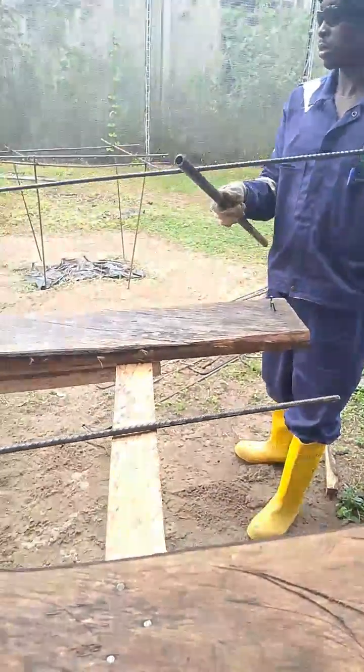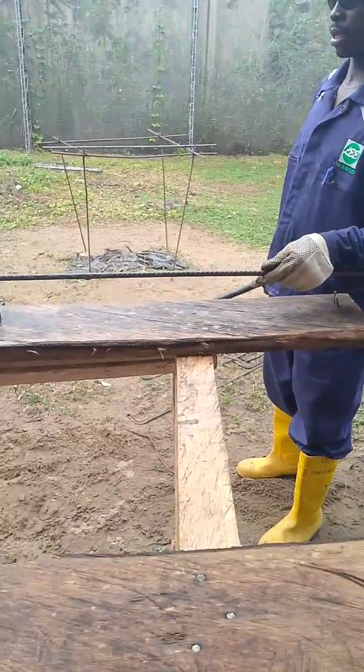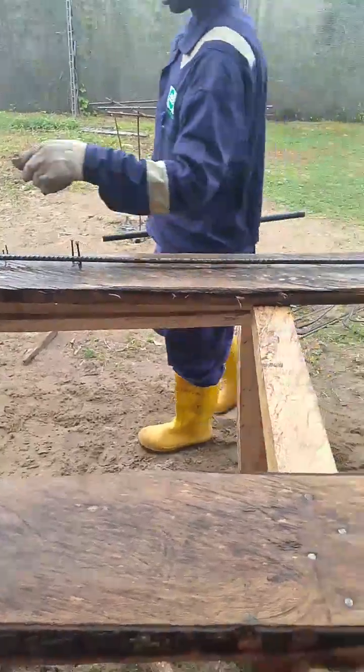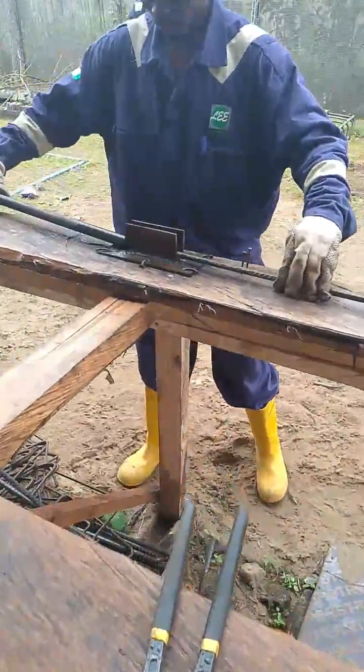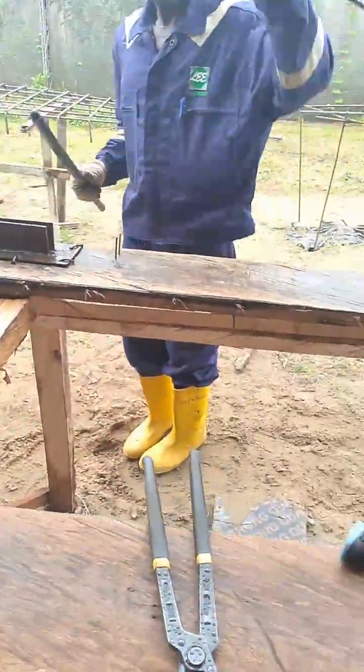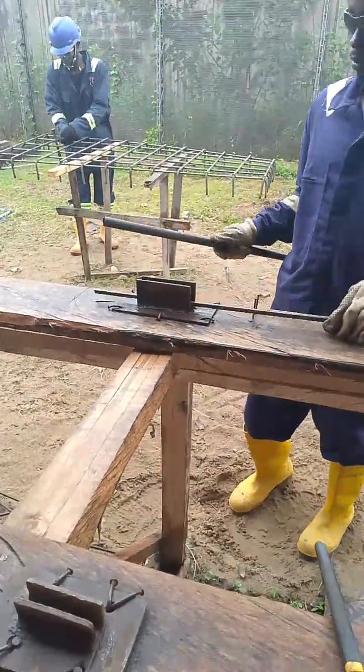At this point we are doing a steel bending operation. As you can see, we are trying to get the bends at both ends to enable us get our formation. So as you can see, it's ongoing.